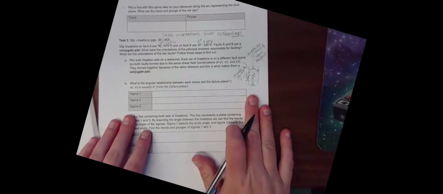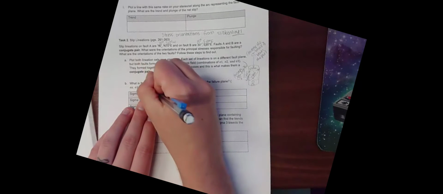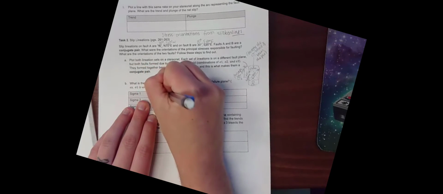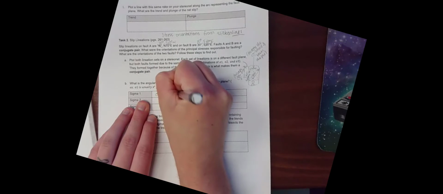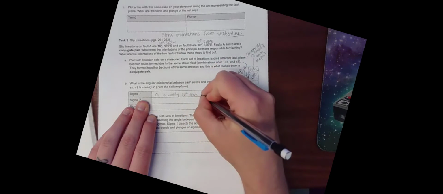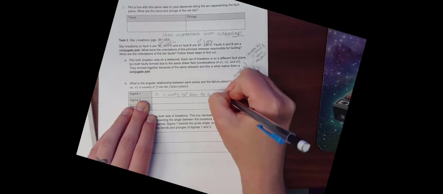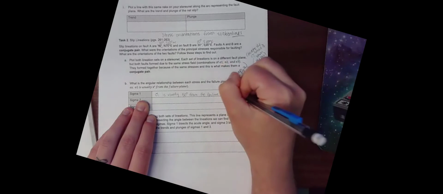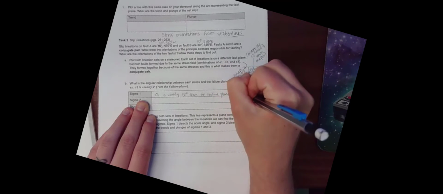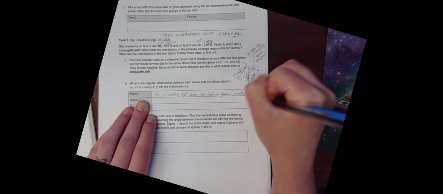We already kind of drew it. So just to remind ourselves, sigma 1 is usually 30 degrees from the failure plane. It bisects the acute angle between the conjugate pairs.